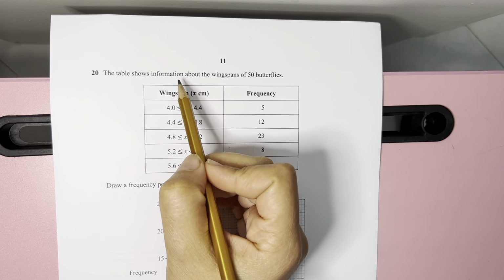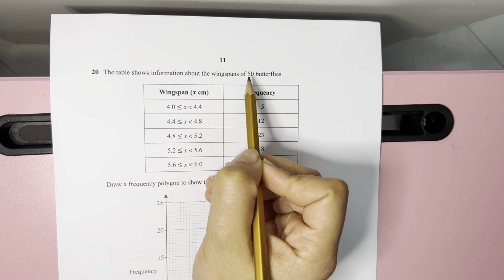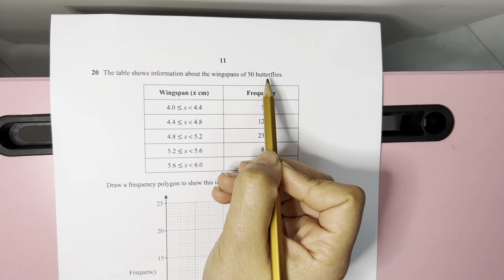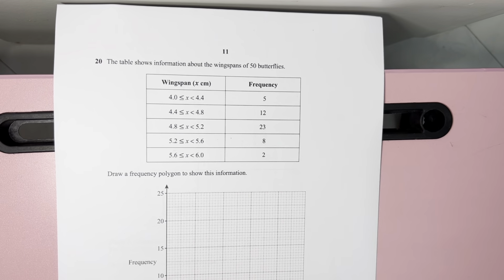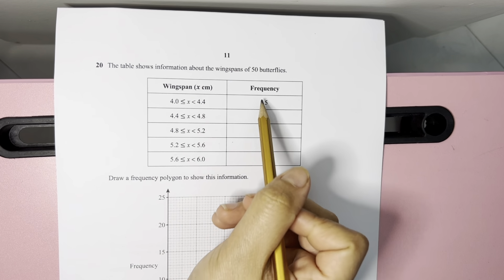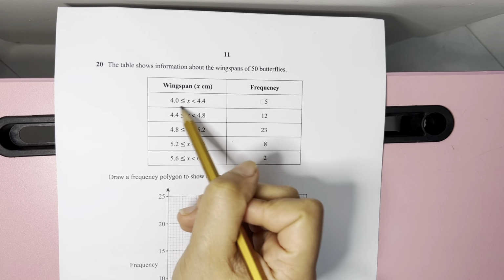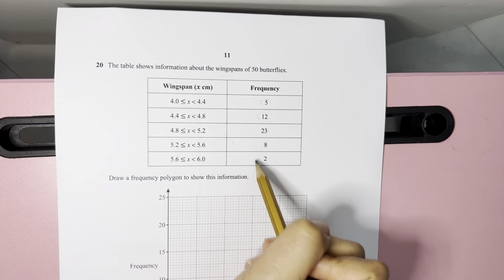Okay, let's see here question number 20. The table shows information about the wingspans of 50 butterflies. Okay, this is the range and this is the frequency. What is the meaning of the frequency? The frequency means that this here repeated 5 times, inside this range repeated 12 times, and so on.